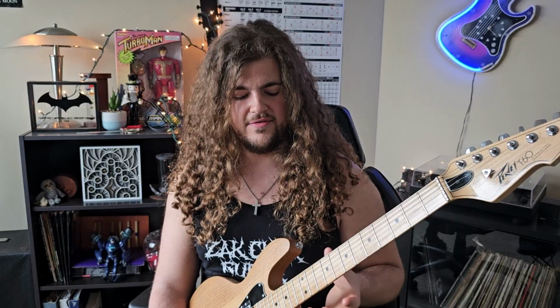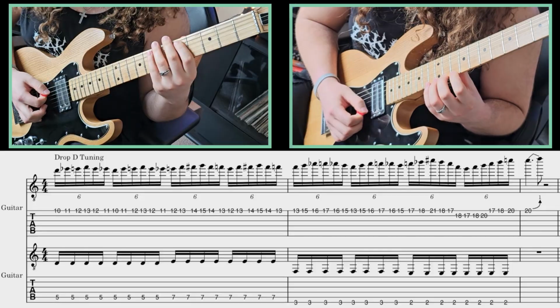So let's take a closer look at a real-world example of the chromatic scale in action. What we're going to do for that is look at an excerpt from the song Backcountry by Avenged Sevenfold. It's just a little snapshot of the end of one section of the guitar solo in that song.